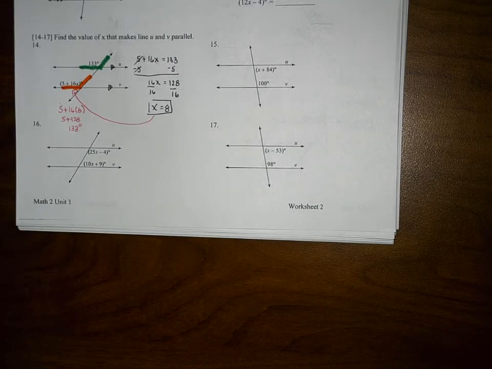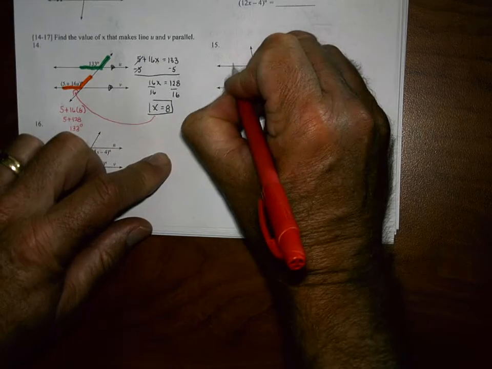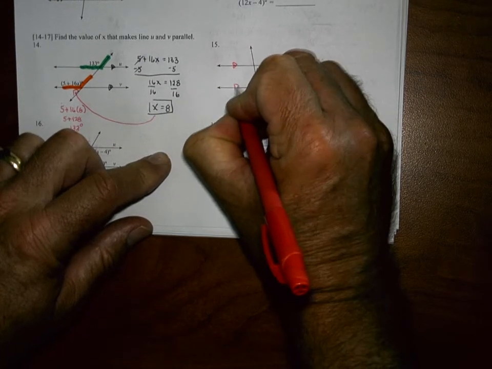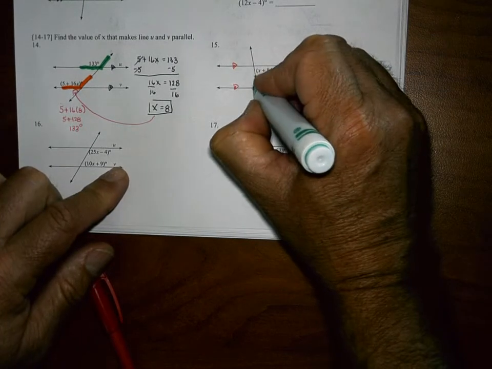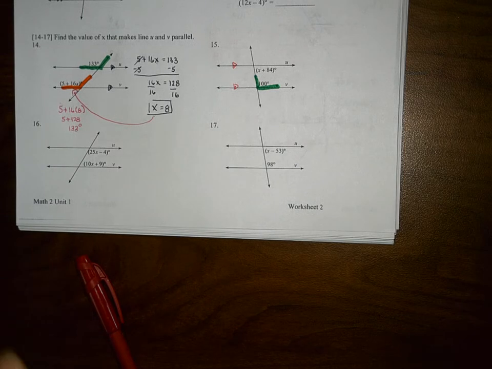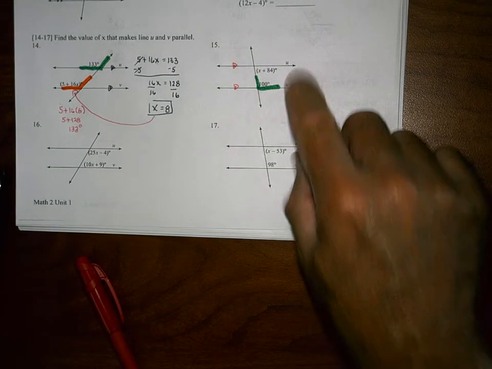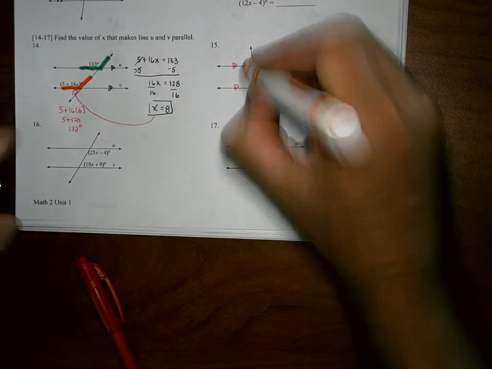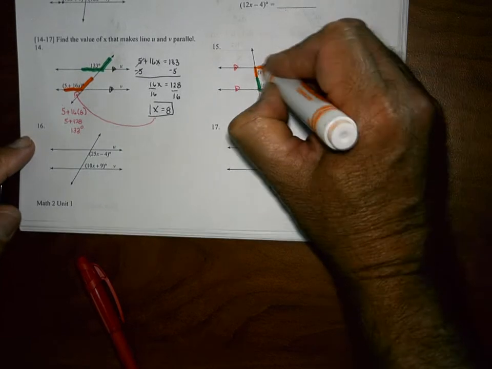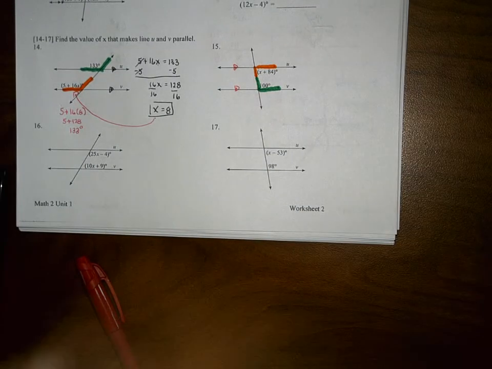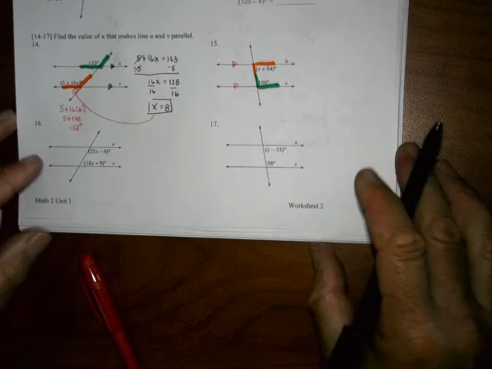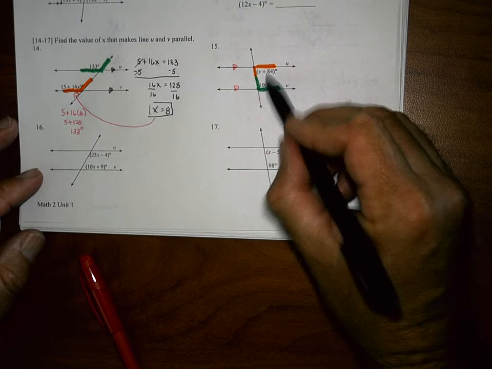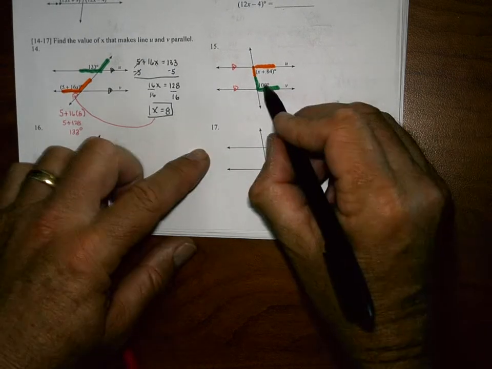Number 15, we're going to do the same thing. So once again, we assume these lines are parallel, and then we take a look at the two angles. If these lines are parallel, what has to be true about the 100-degree angle, which, by the way, is on the interior of the two lines we're assuming to be parallel, and the x plus 84 expression angle, which is also on the interior? So these two angles are same side interior angles. What has to be true about them? Remember, same side interior angles have to be supplementary.